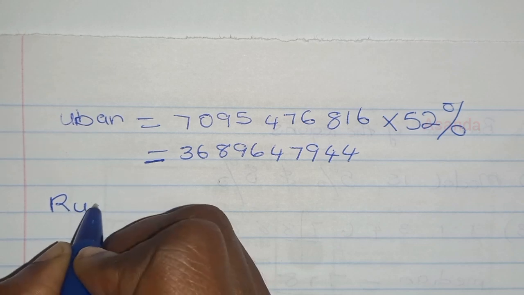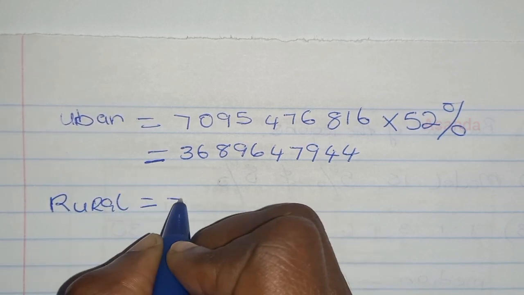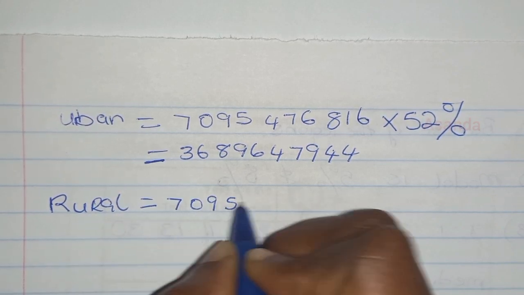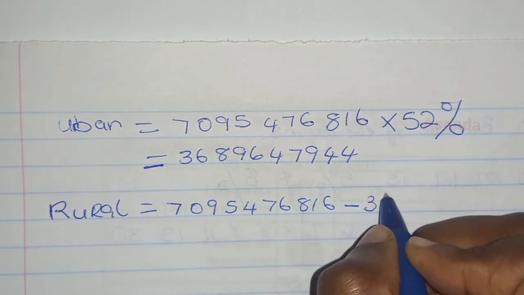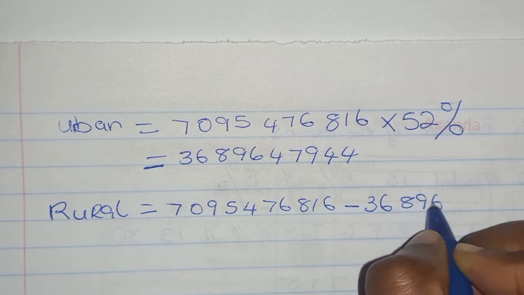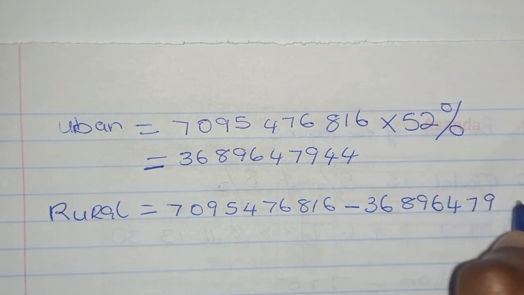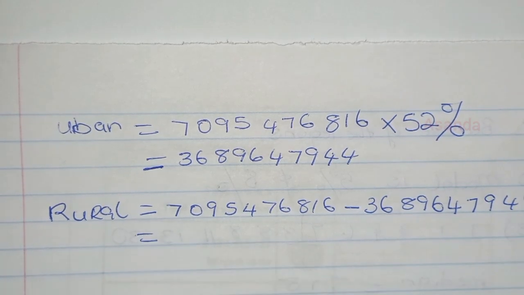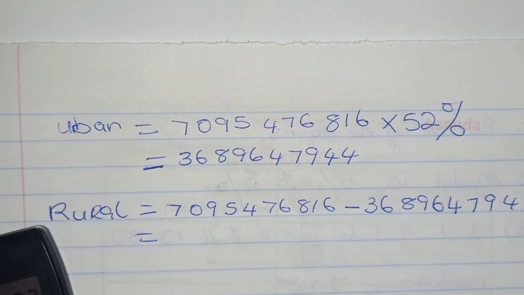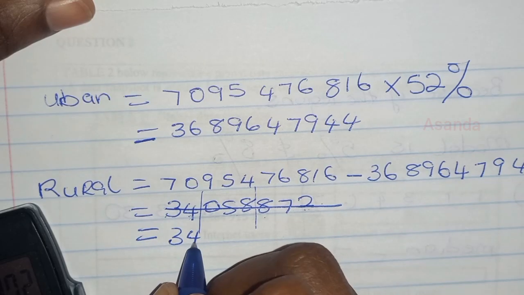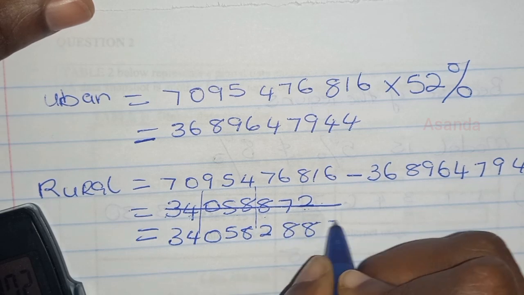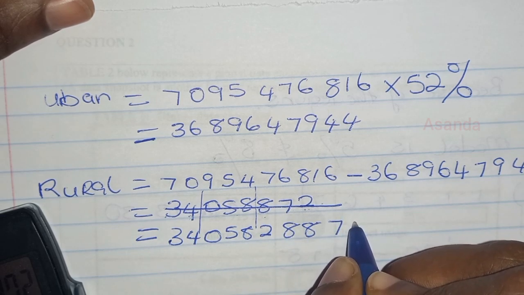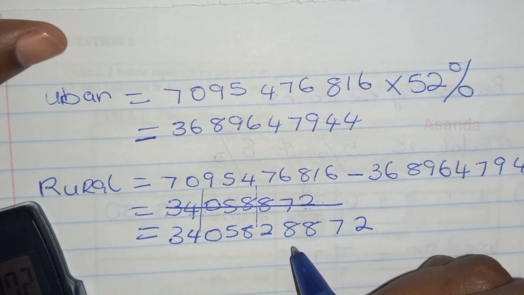So rural will equal 7,095,476,816 minus 3,689,647,944. It's 3,405,828,872. Right. So okay, let's do it.